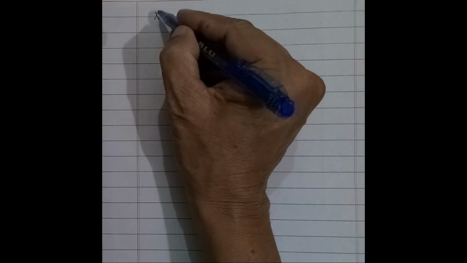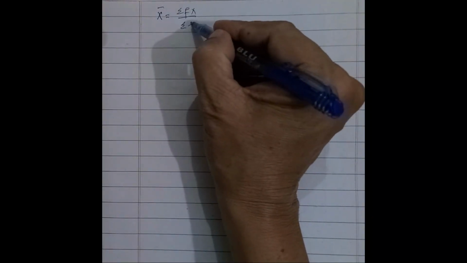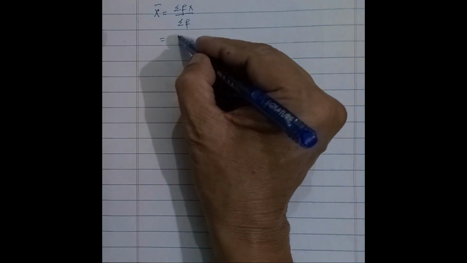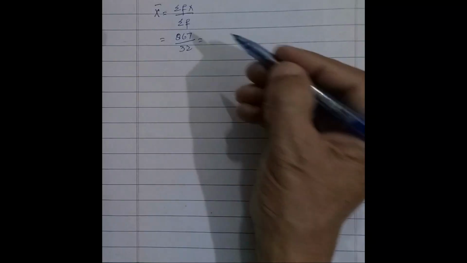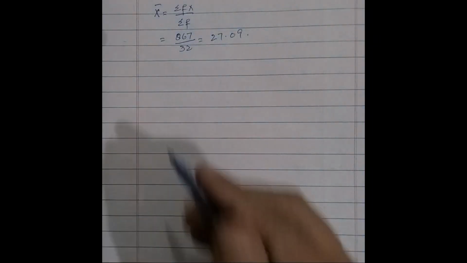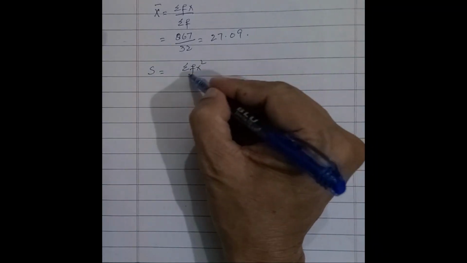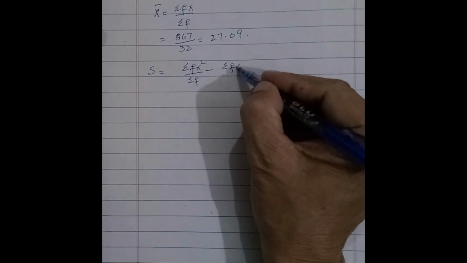The mean, which we also write as x bar, is summation fx over summation f, or we write it n also. The value of summation fx is 867 and summation f is 32. Now we simplify it, we get 27.69.